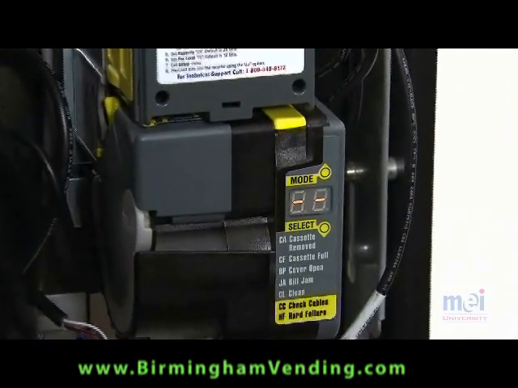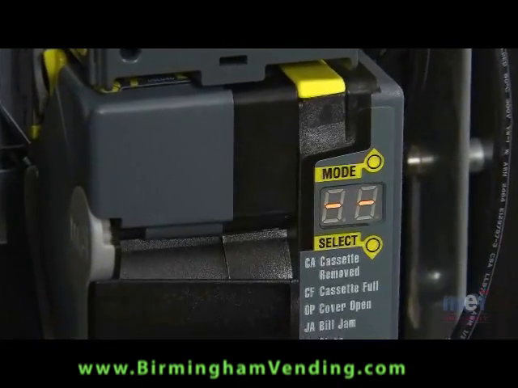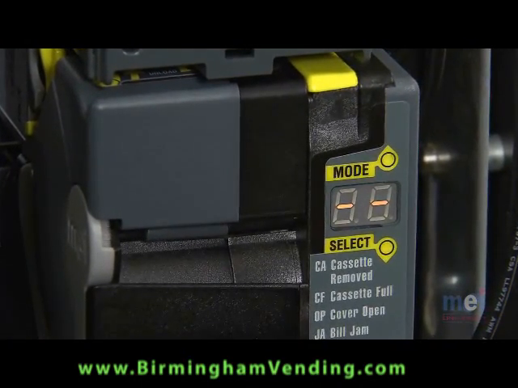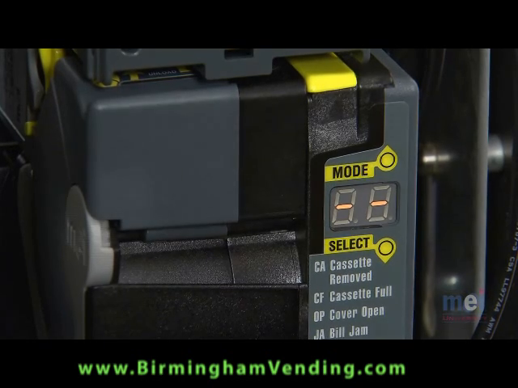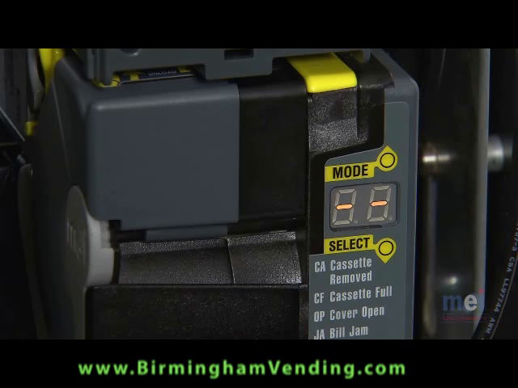2 dashes. If the display shows 2 dashes, the unit indicates that the recycler doesn't know how many bills are on the recycler. If the gears are turning, as shown, then the recycler is counting the number of bills available. This process can take up to 2 minutes to complete. After counting, the unit will display the new number of bills on the recycler.